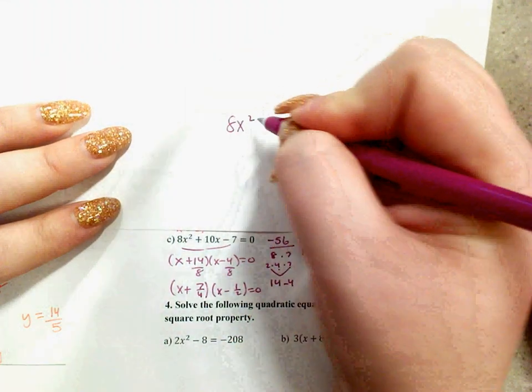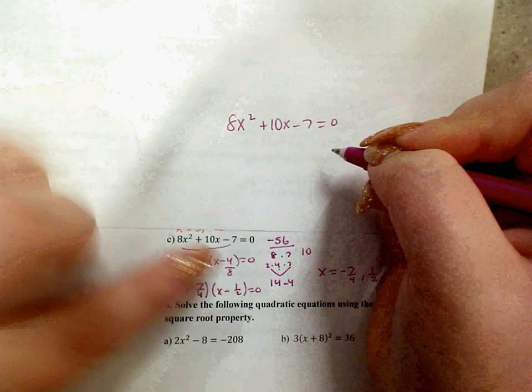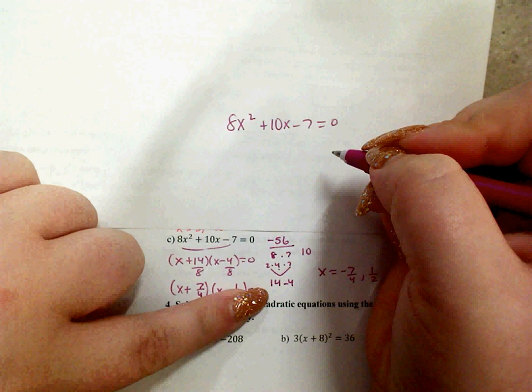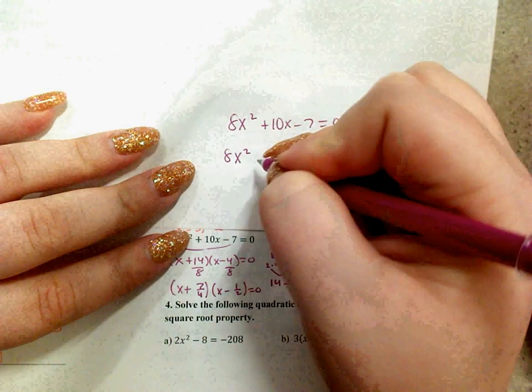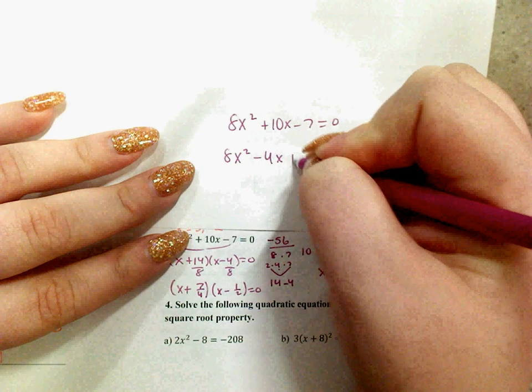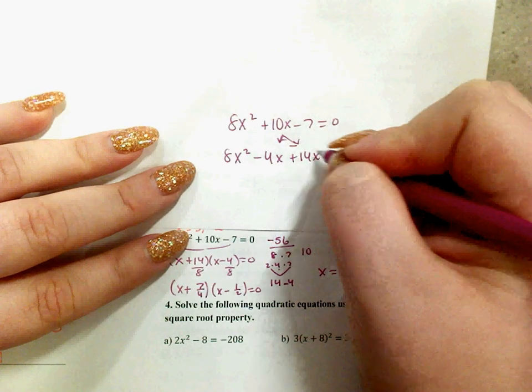8x squared plus 10x minus 7 equals 0. So you got to do the same process figuring out 14 and negative 4. And then the order doesn't really matter. I'm going to go ahead and put the negative 4 first. So negative 4x plus 14x. So you just rewrite 10x as negative 4x plus 14x. And then minus 7 equals 0.